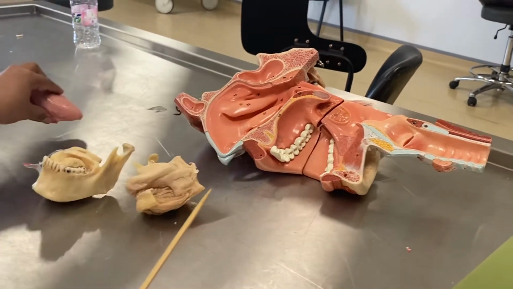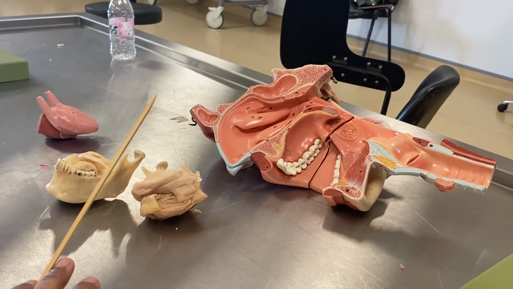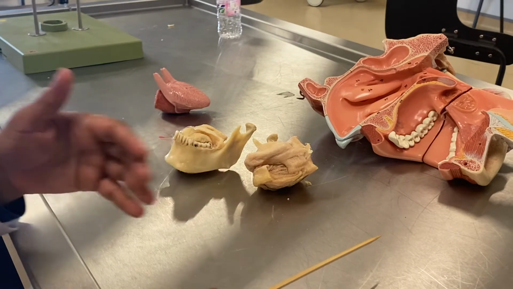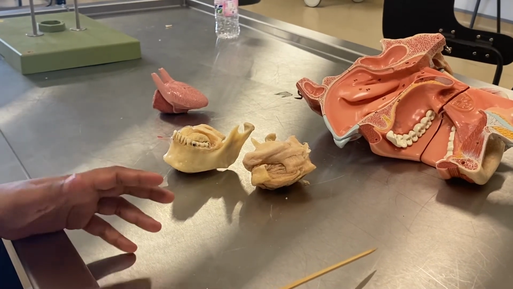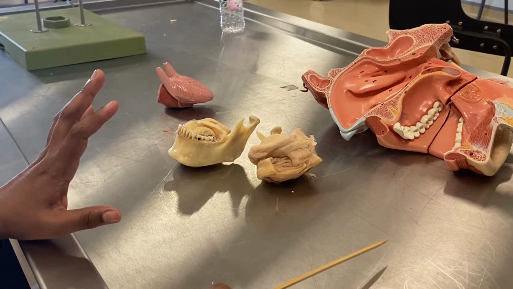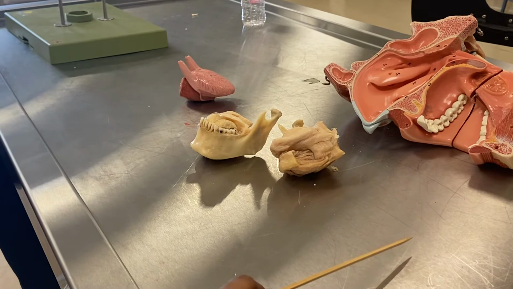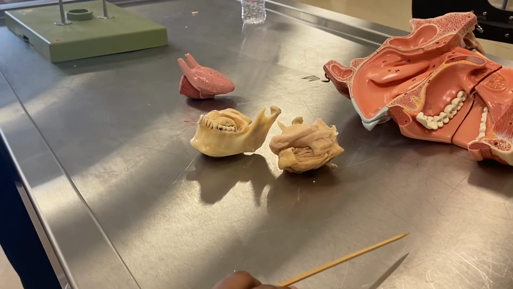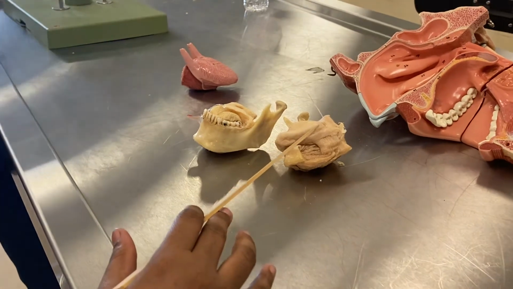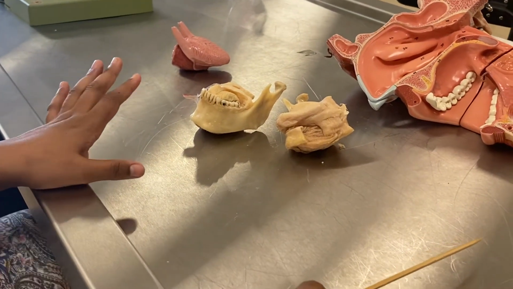Then the muscles of the tongue. We have two groups of muscles, extrinsic muscles and intrinsic muscles. The intrinsic muscles mainly change the shape of the tongue, like when you fold it like this, or when you shorten your tongue inward or stick it out so it becomes longer, elongation. Those are the intrinsic muscles of the tongue.